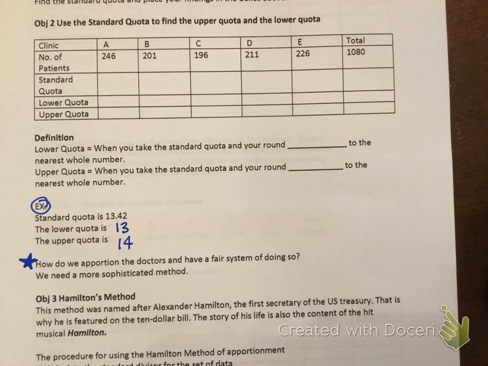So now we're going to look at one system that is fair to a point, but it's called Hamilton's method. And it is named after Alexander Hamilton. He was the first Secretary of the United States Treasury, and that is why he is featured on the $10 bill. He's called the $10 father. The story of his life is very popular right now because it is the contents of the hit musical Hamilton, which if you haven't seen, you got to see it. It's really great. Make sure you listen to the soundtrack first because it is very witty and very, very fast.